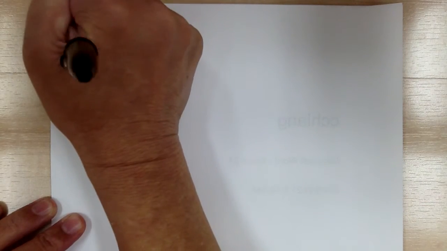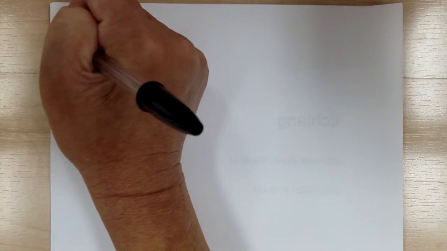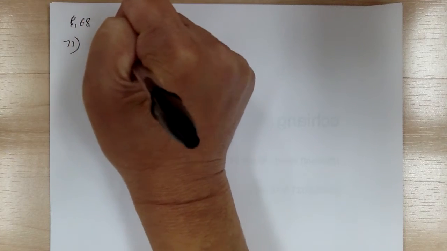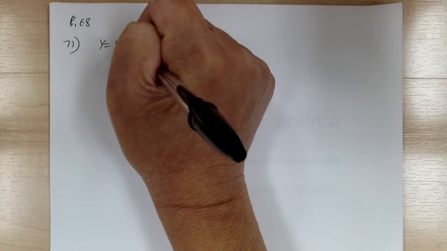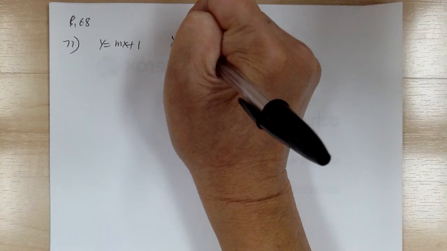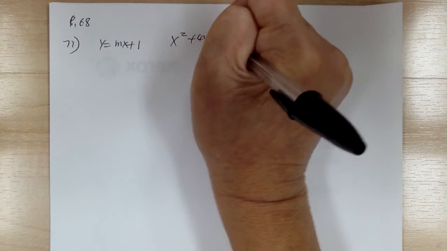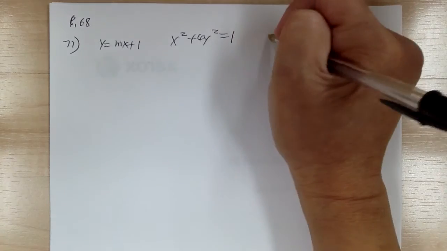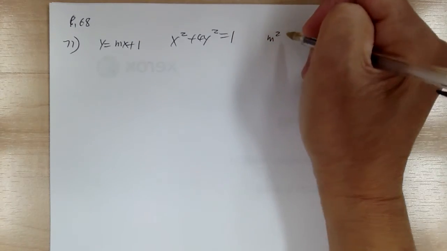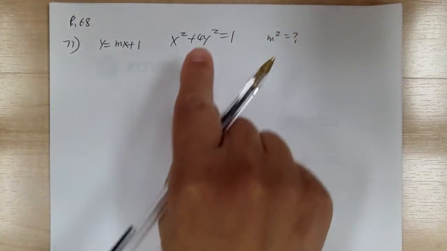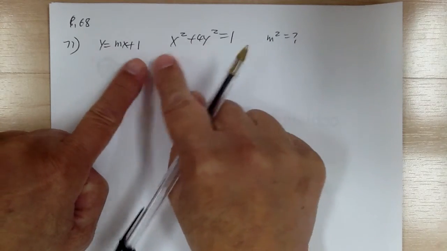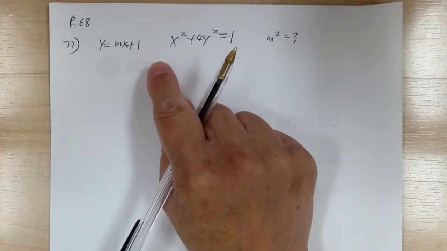Let's go to page 68 and start with number 77. It says if line y equals mx plus 1 intersects the ellipse x squared plus 4y squared equals 1 at exactly once, find m squared. Okay, so if they intersect at one point, that means you're solving the two equations together.